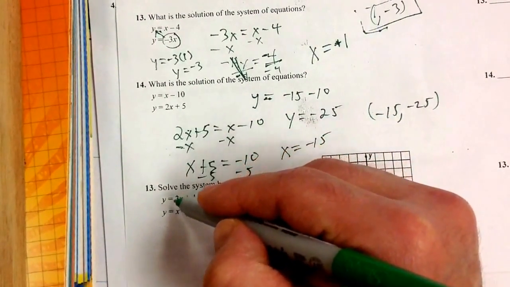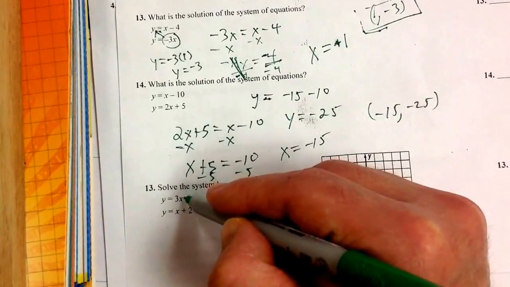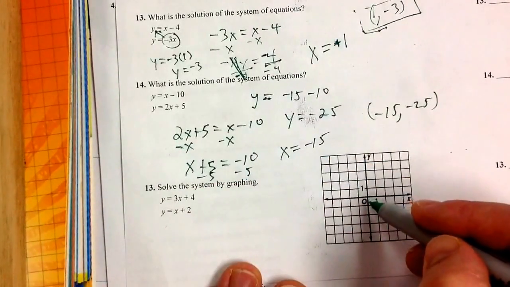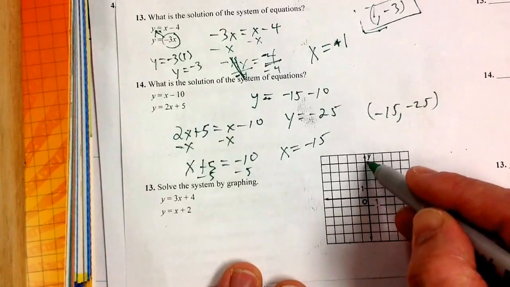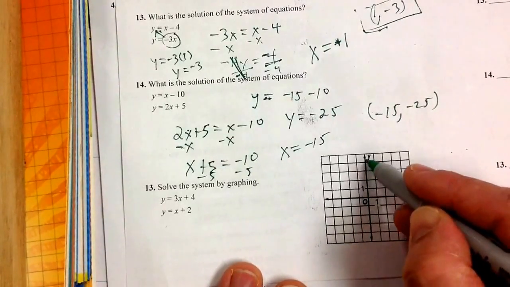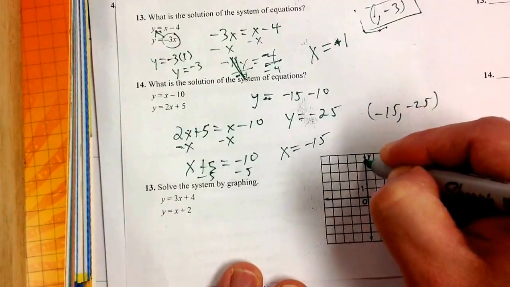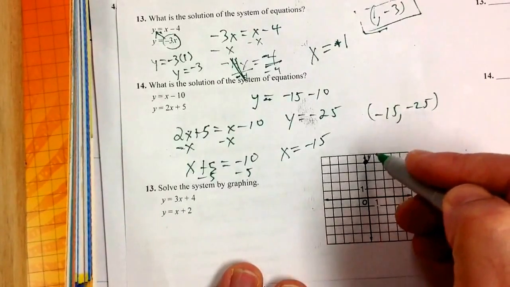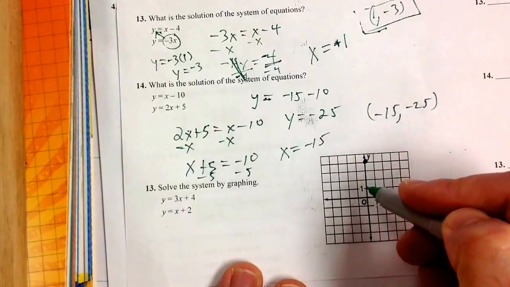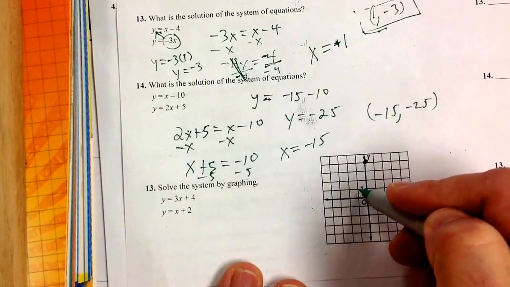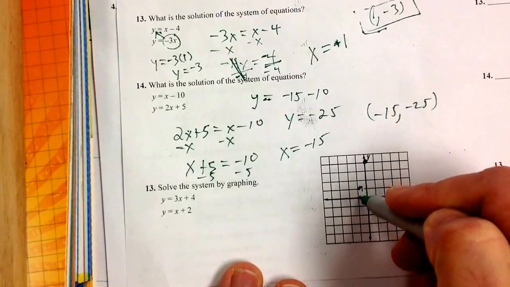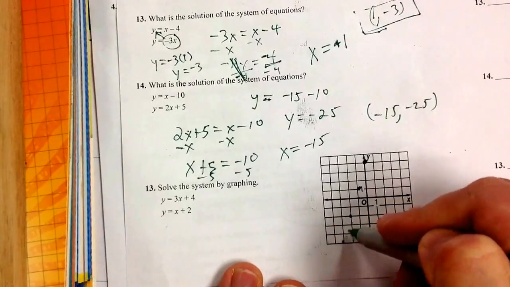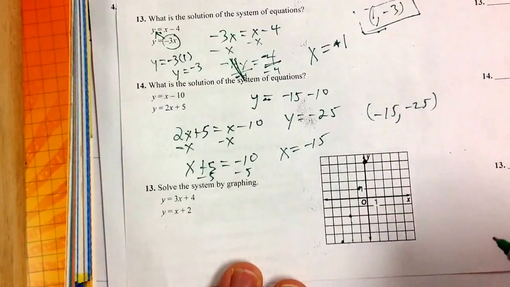We're going to plot the 3x plus 4 first. I'm going to plot the y-intercept first, the plus 4. So that means 1, 2, 3, 4. I'm going to put a dot there. And it has a positive slope, which I know is in this general direction, and that slope is 3 over 1. Okay. I'm going to do it again. 1, 2, 3 over 1. So I've covered the whole graph as best I can.